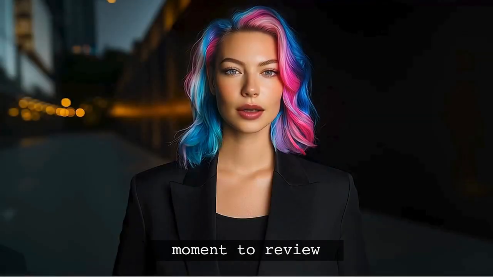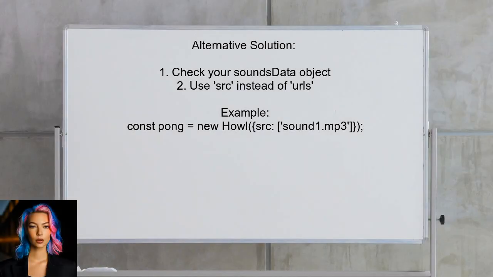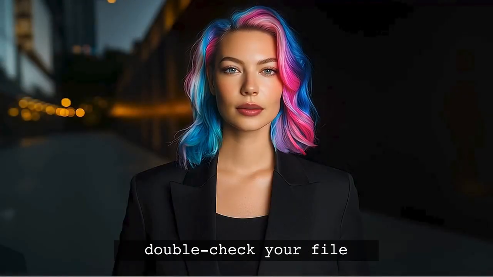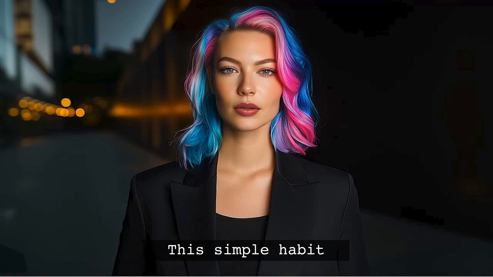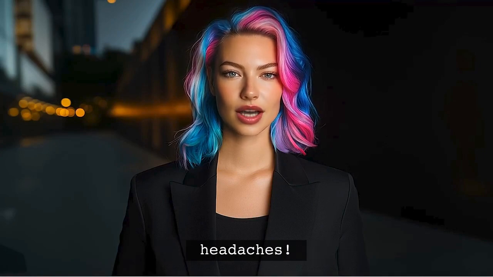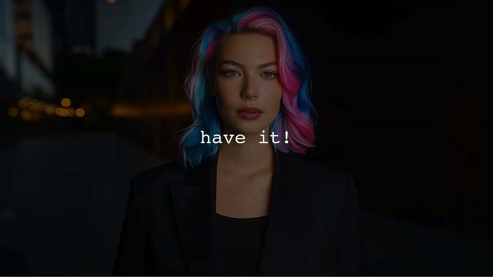Let's take a moment to review another user's answer. An alternative solution from another user suggests checking your sounds data object. They point out that in version 2 of Howler.js, you need to use src instead of URLs for your audio files. Here's the pro tip I promised. Always double-check your file paths and ensure they are wrapped in an array. This simple habit can save you a lot of headaches down the line.